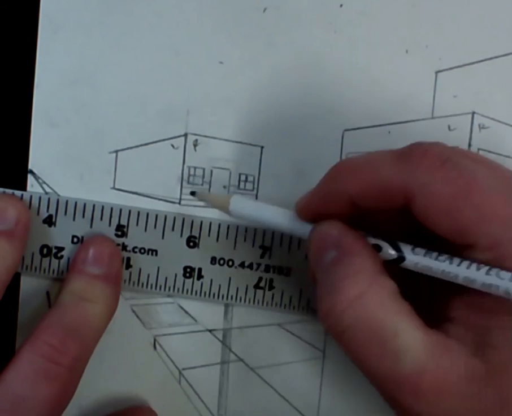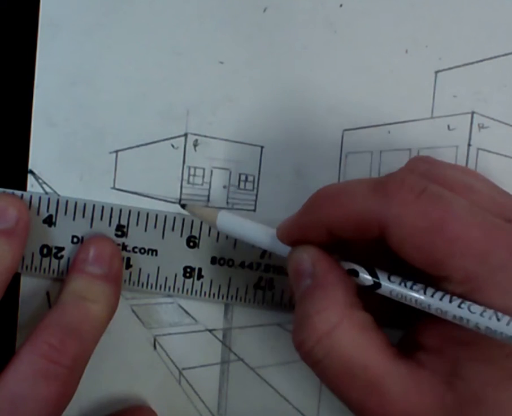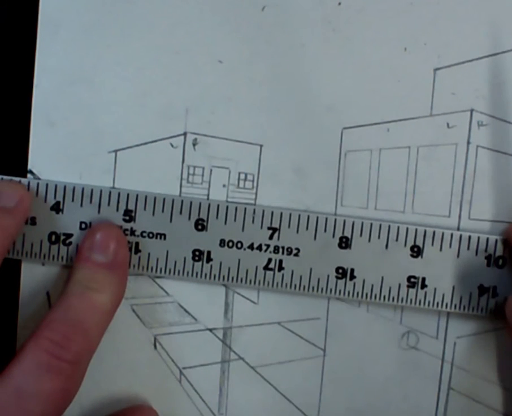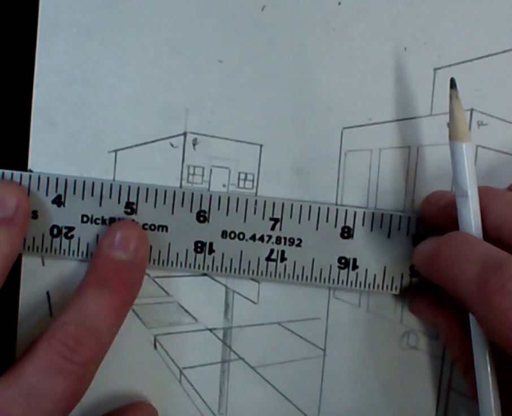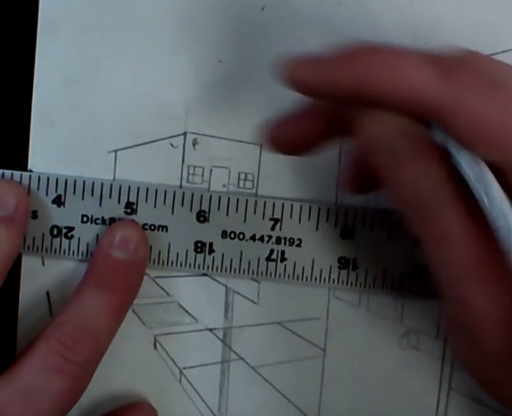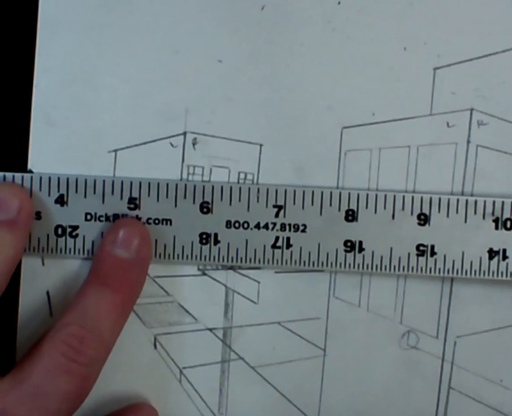But I'm looking at where those lines meet up on the corner in order to make the details on my left side using my left vanishing point. One of those lines is spot on with my horizon line, so it's super straight.